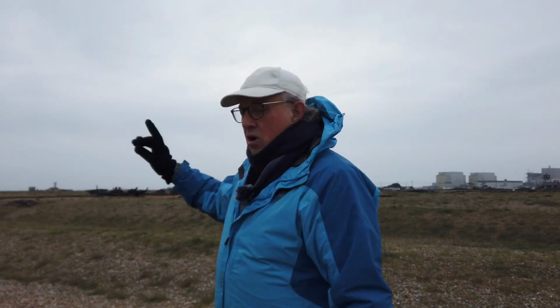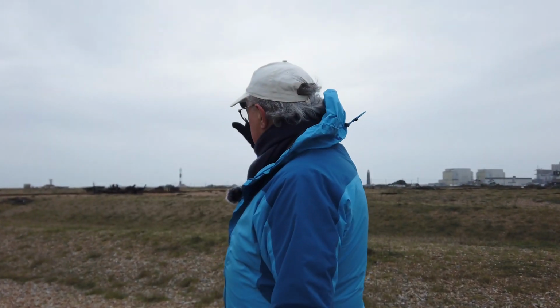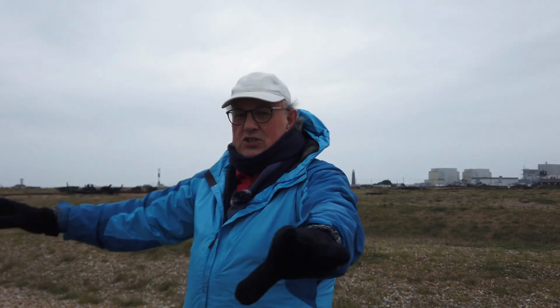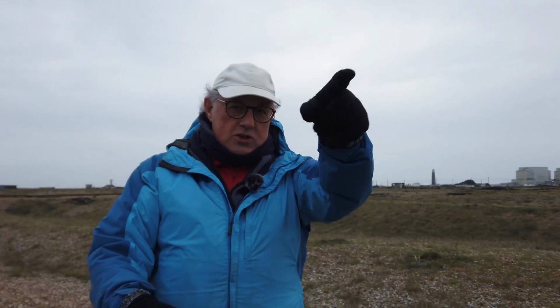However, we've got old boats, we've got isolated buildings, and we've got just bleak and barrenness. Talk about minimalism. So you saw me scouting out my first shot. It's an old fishing boat.